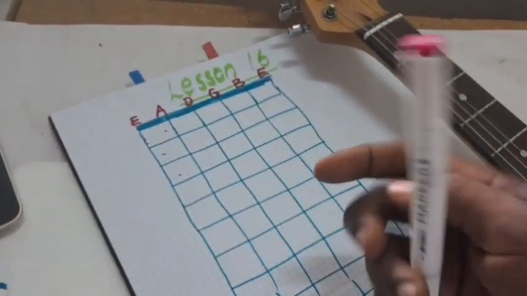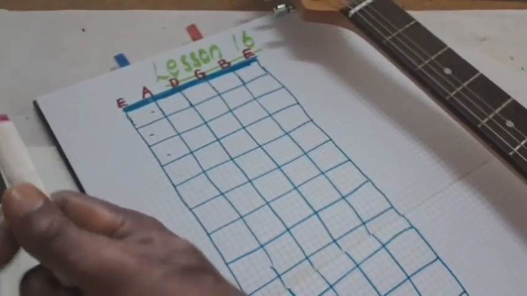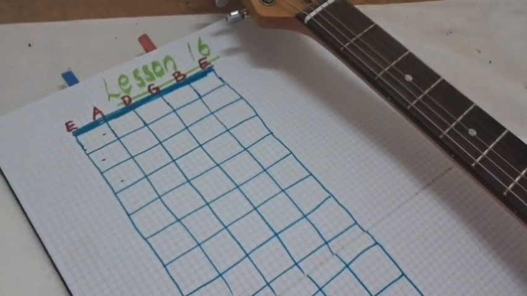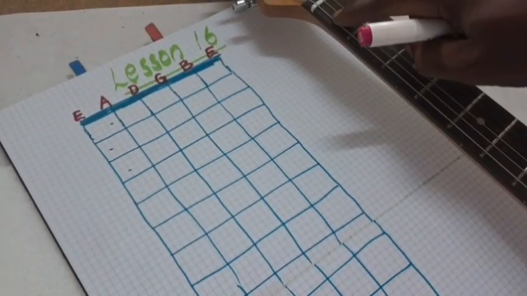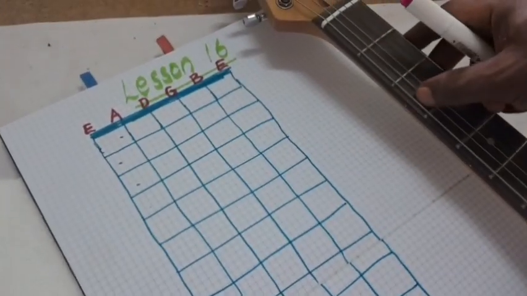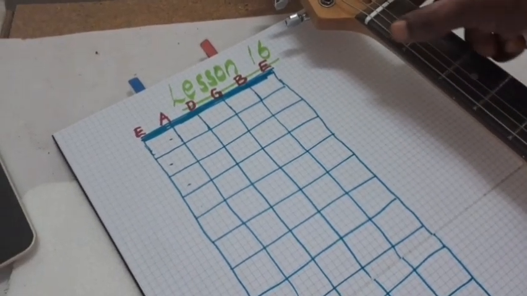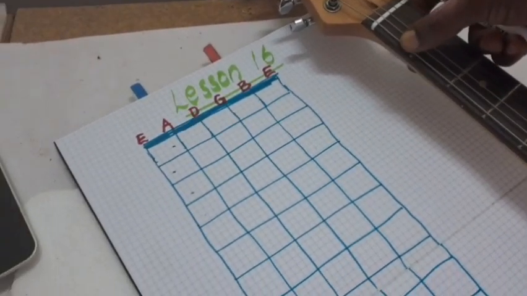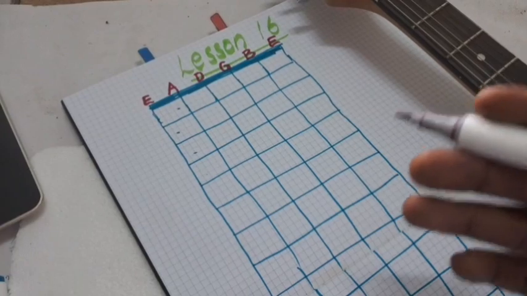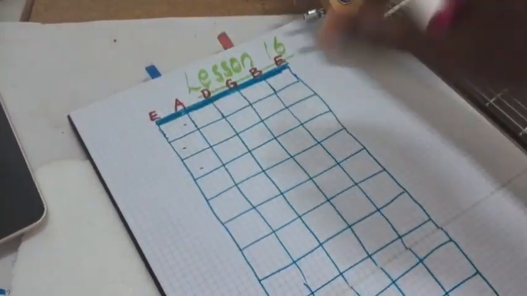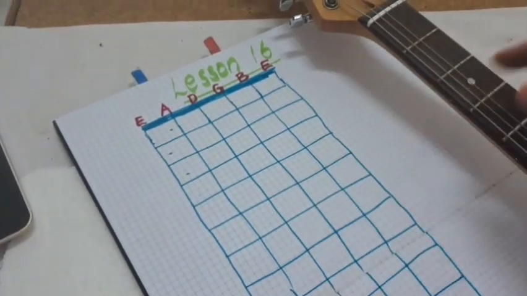So now, when this string is not touched, it is E. But when you touch the next one, between E and F, no, now let's leave this and go to this second one.